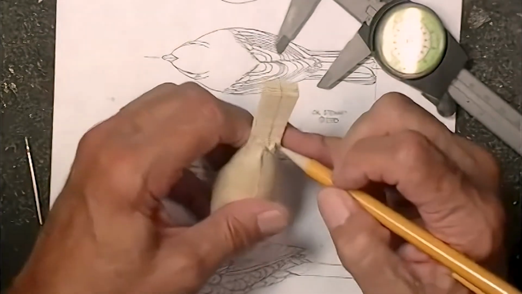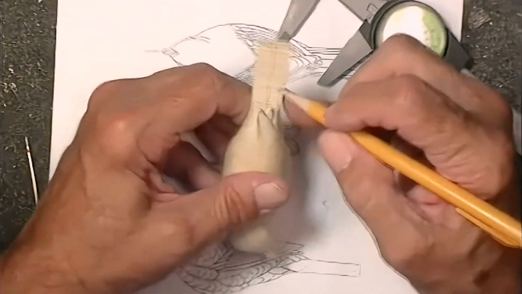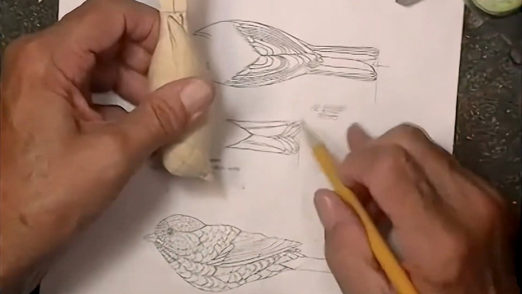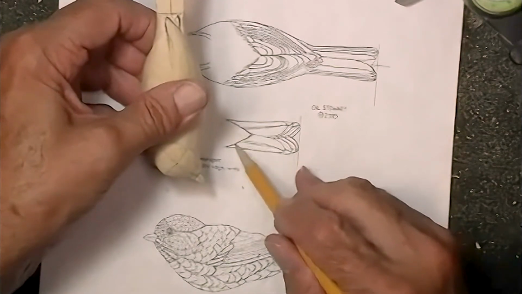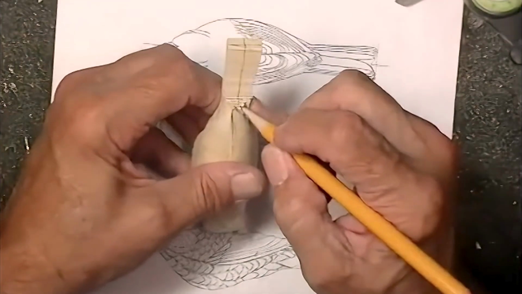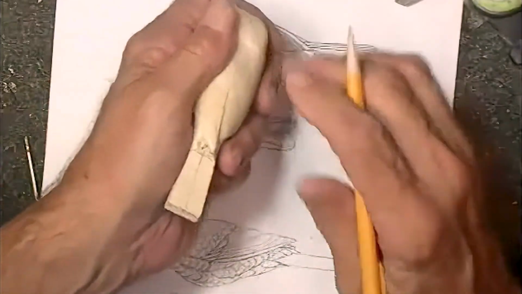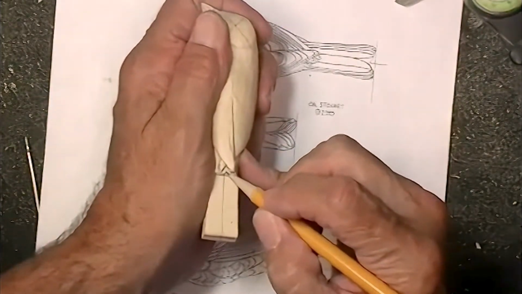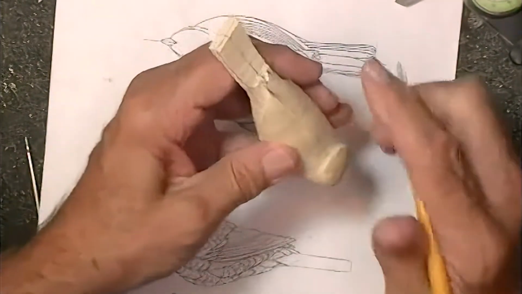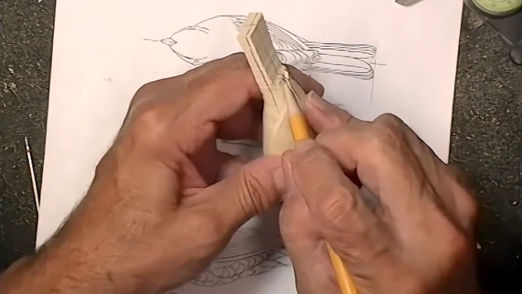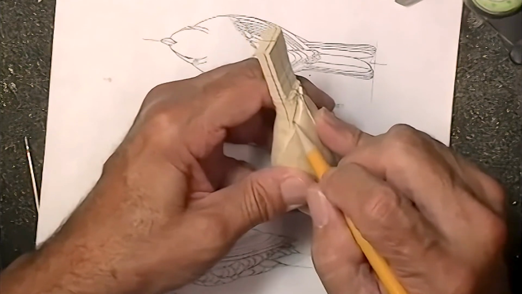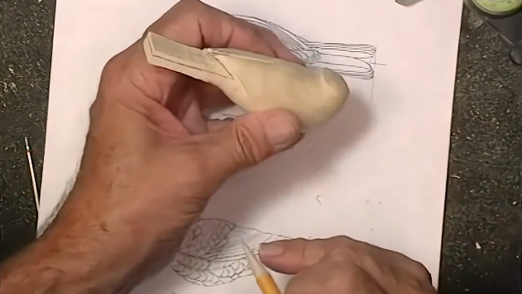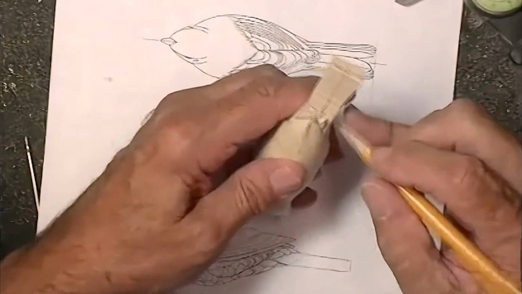Now the upper tail coverts and the lower tail coverts pretty much look the same. They have a slight point to them that you see right here. It's kind of hard to draw it on here with these upper ones, but this is the center of your coverts. So you can just come off of here like so. You see where I extended that line out? It was like that, just to see where that would go.